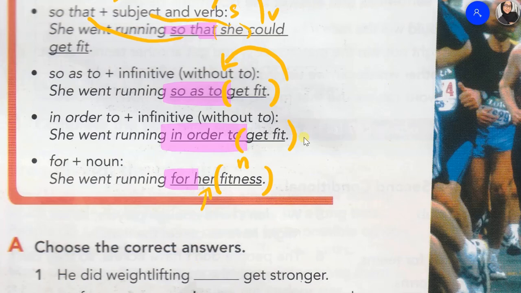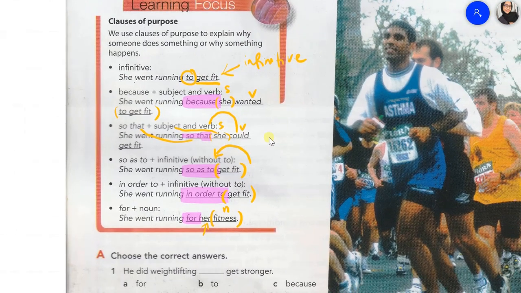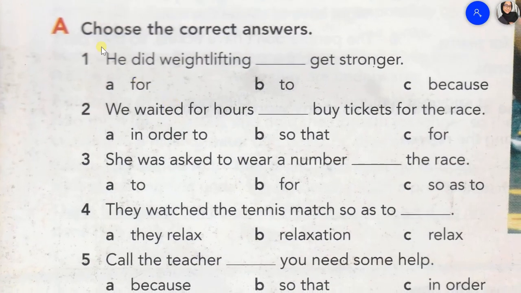So I hope you understood my explanation there. If you have any question, do not be shy to ask me, okay? Now let's look at task A. Let's read the instruction together. Choose the correct answer. Number 1, he did weightlifting, blank, get stronger.